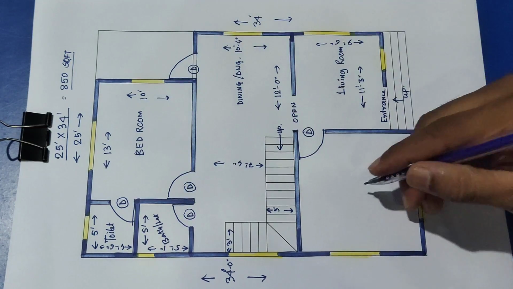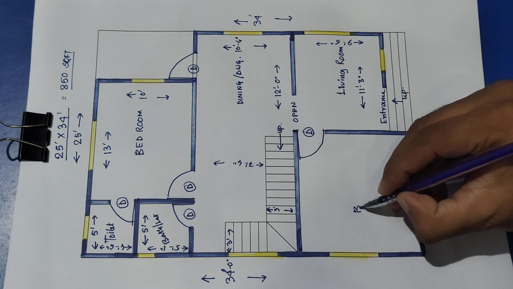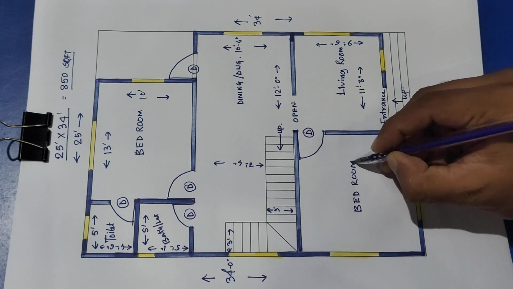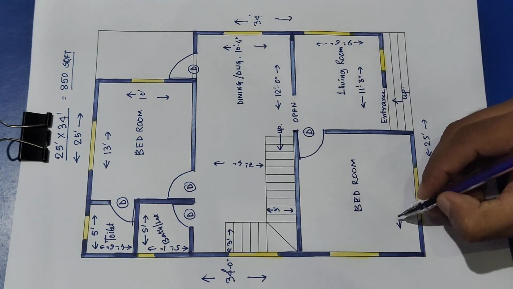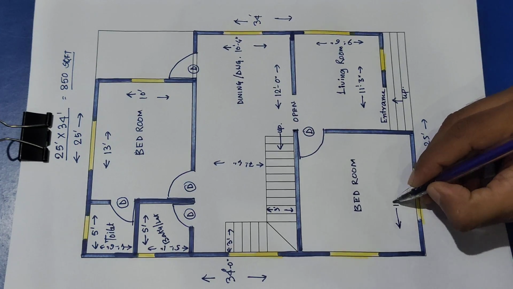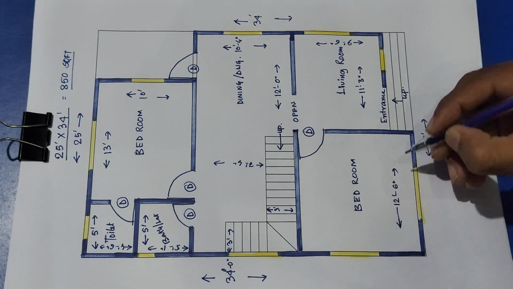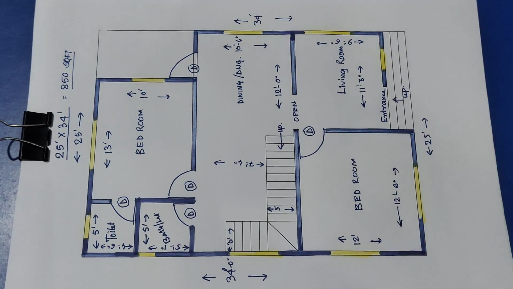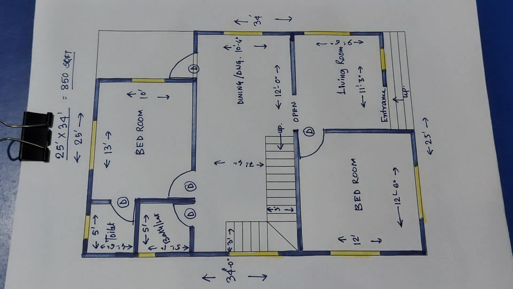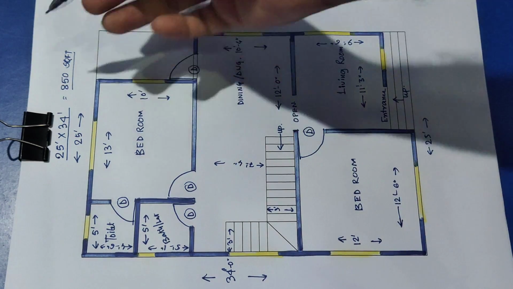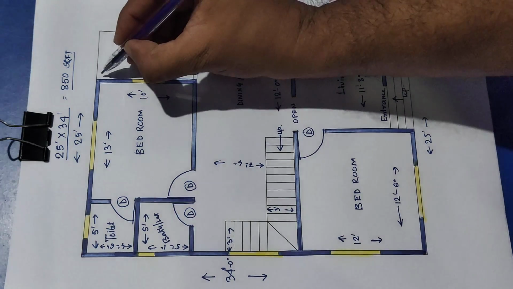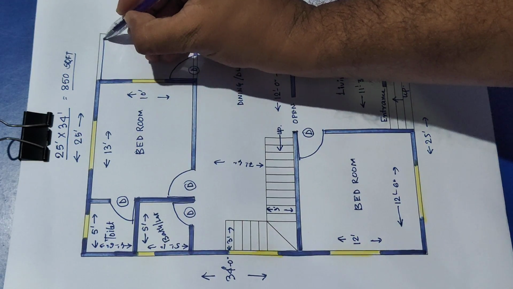And this is next bedroom, front side bedroom. 12 feet 6 inch, this side distance, and 12 feet. And total square feet 850 square feet, and this and kitchen, this portion kitchen.